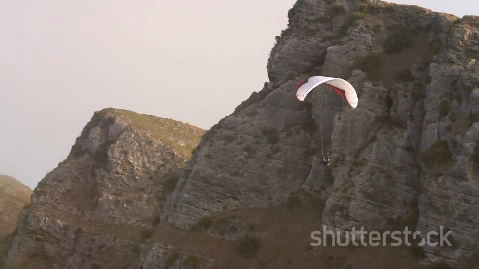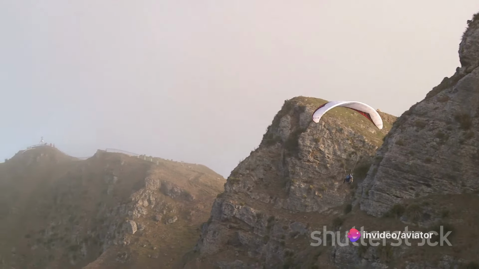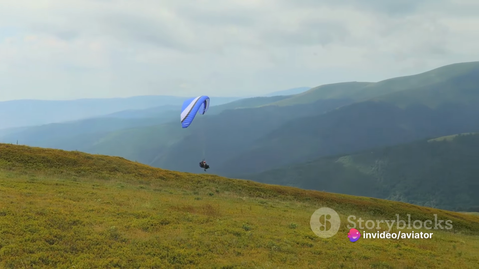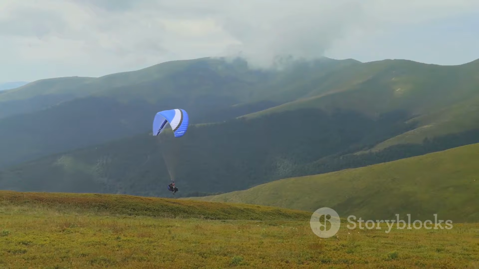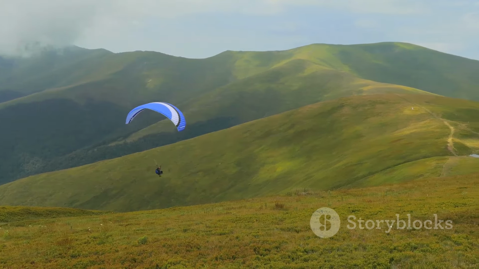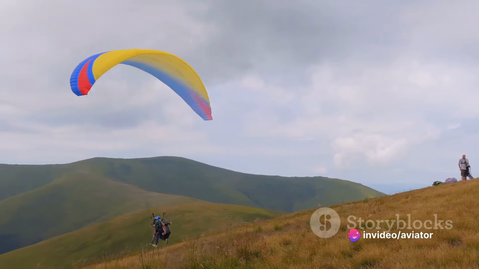Next up, we have ridge soaring. This technique involves flying along the updrafts created when wind strikes against hills or mountains. As the wind hits the side of a hill, it's forced upwards, creating a consistent updraft. Gliders can ride this updraft much like a surfer rides a wave. By staying close to the ridgeline, pilots can traverse long distances without losing much altitude.